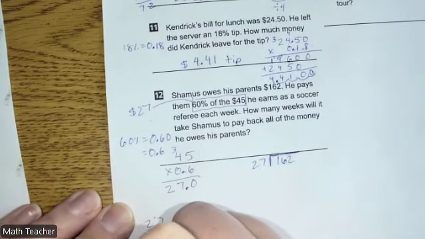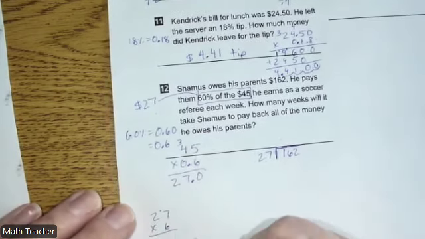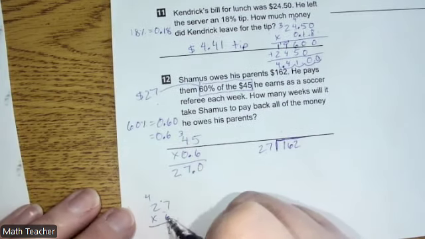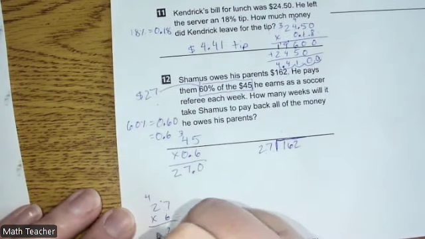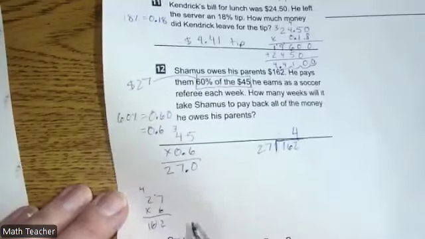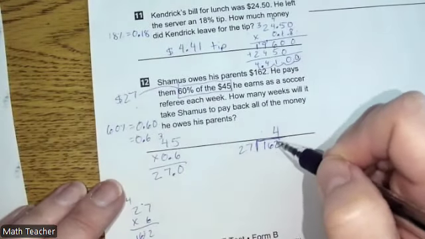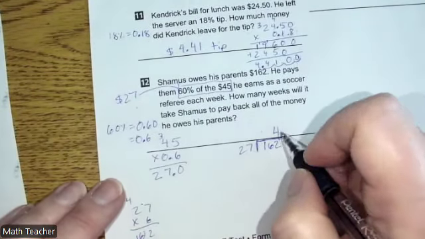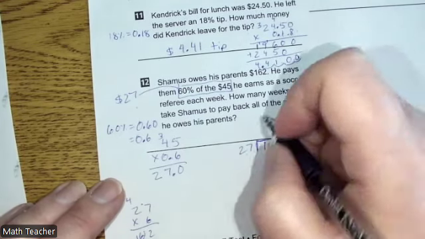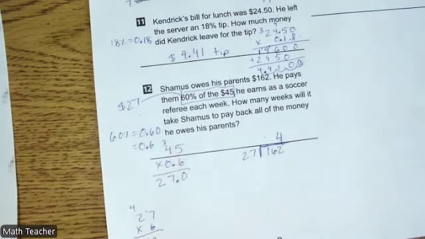So 27 times 6. 6 times 7 is 42, right? The 2, carry the 4. 6 times 2 is 12, plus the 4 we carried is 16. So I did the guess and check over here, but let's go ahead and show our long division as well for good practice. This would be 6, excuse me, not 4.